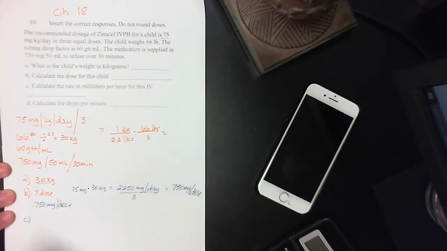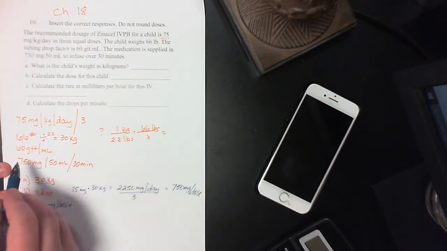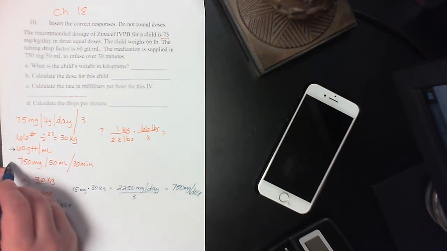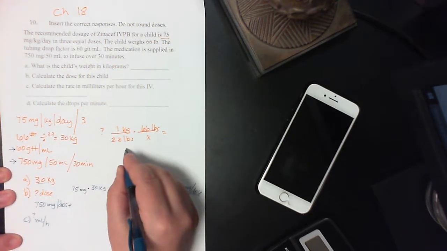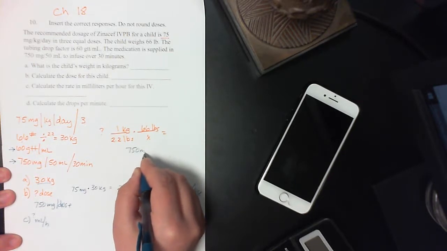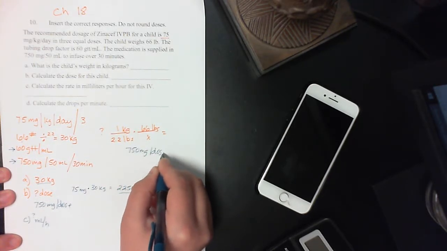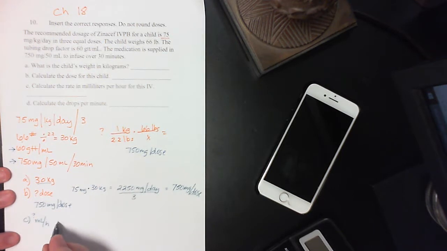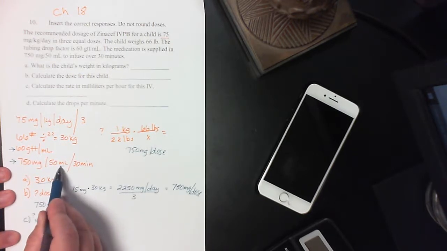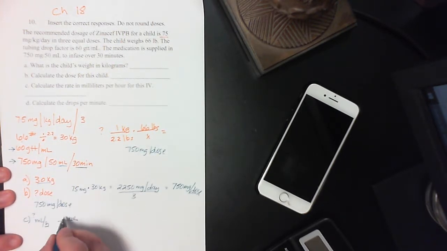So in C, we want to calculate the rate in milliliters per hour. So we have our information here. Here's one sentence that we're going to use. Here's another one. And then our 750 milligrams per dose may also be used. But milliliters per hour. So we're going to put milliliters on top. And again, since this one is in time, we use the milliliters that has the time with it. So we would put 50 milliliters over 30 minutes.